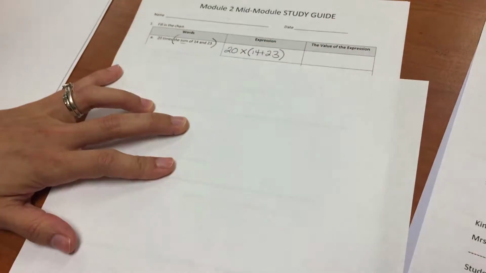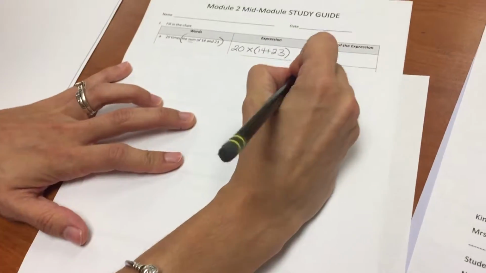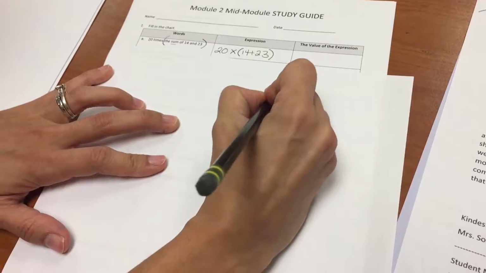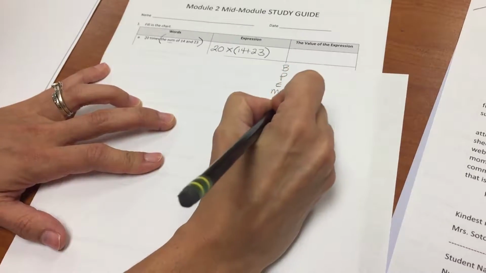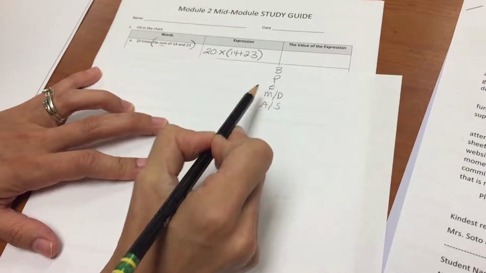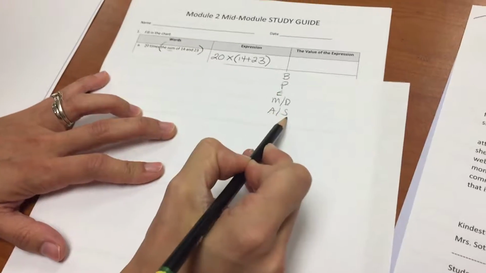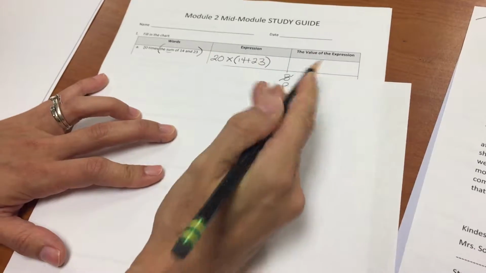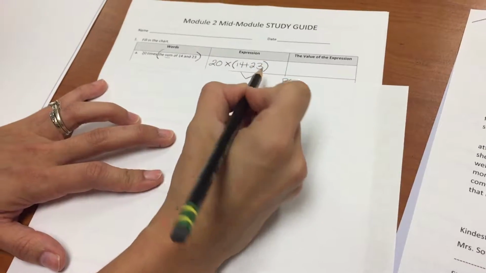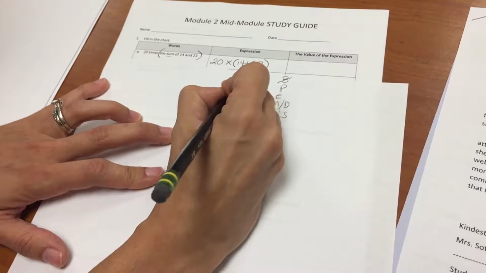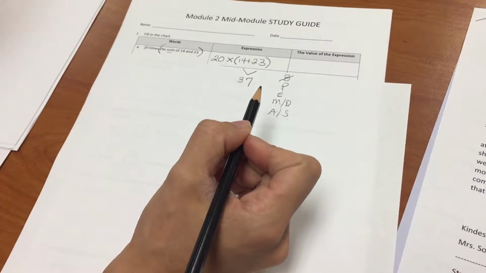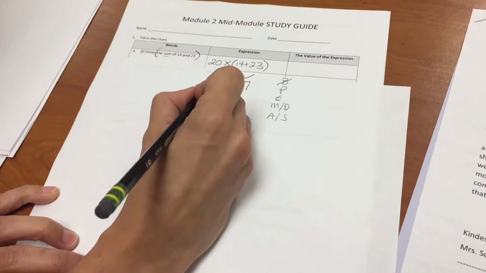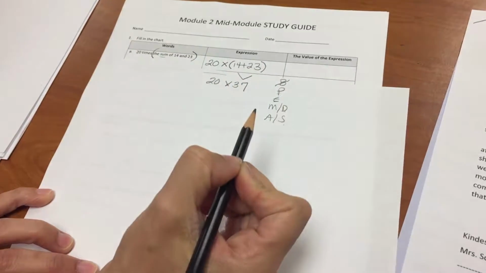we remembered about our order of operations: please excuse my dear Aunt Sally, brackets, parentheses, exponents, multiplication, division, addition, subtraction. So there are no brackets. There are parentheses, so we'll solve this first. And 14 plus 23 is 37. They're going to bring down the rest of the equation, which is 20 times.